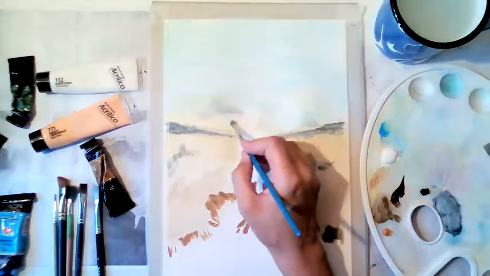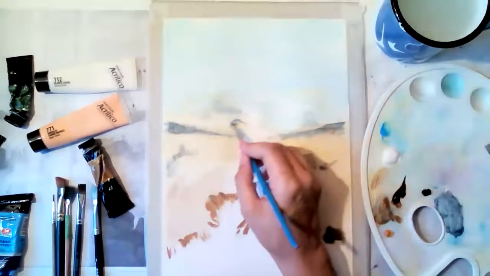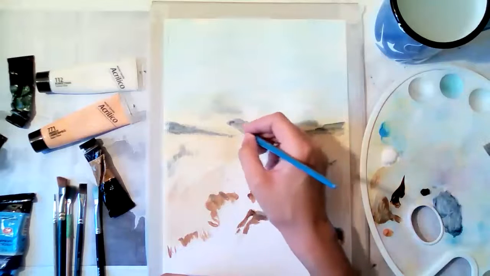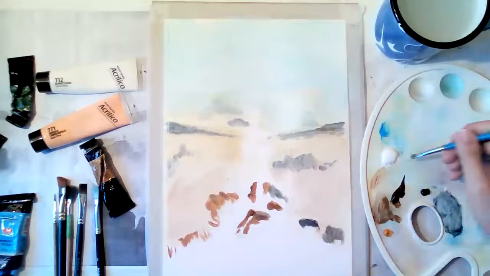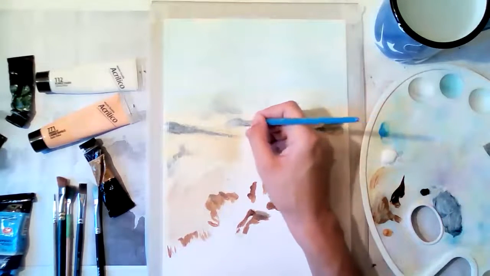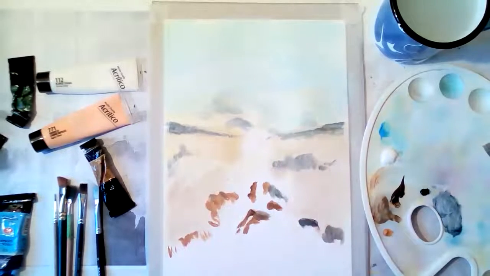But also, it's acrylic, don't worry. If you made the hill too dark, just let it dry. And later you can go on top with white paint and you will get the lower intensity.